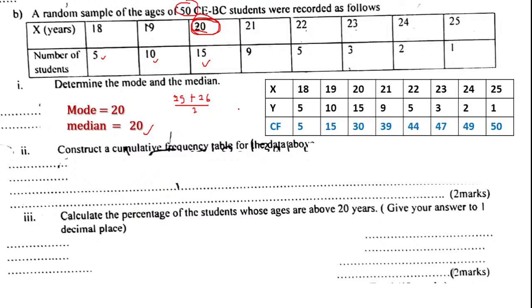So this is my table. You just have to add another column here, but since there is no space, you just copy out the table like this. The first frequency is 5, so we have 5. Now 5 plus 10 will give us 15. Now 15 plus this 15 will give us 30. 30 plus 9 will give us 39. 39 plus 5 will give us 44. 44 plus 3, 47. 47 plus 2, 49. 49 plus 1, 50. So this is the cumulative frequency for the data.